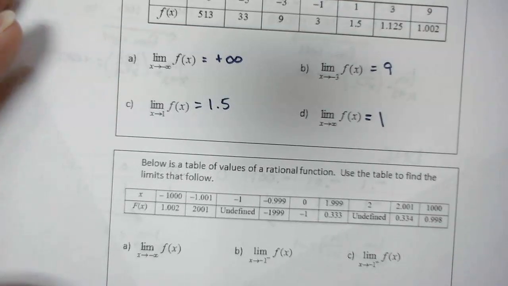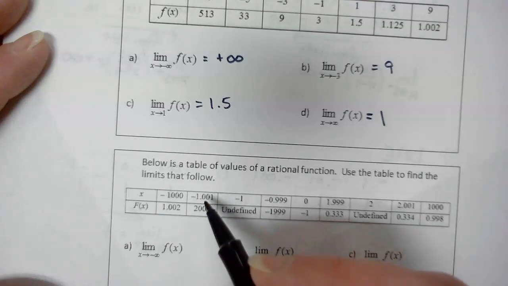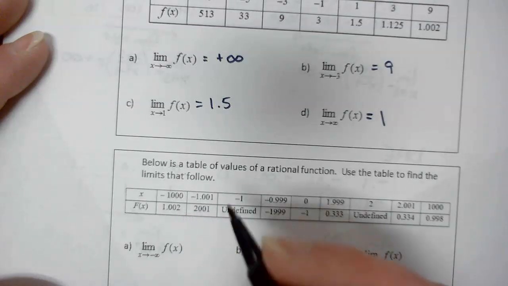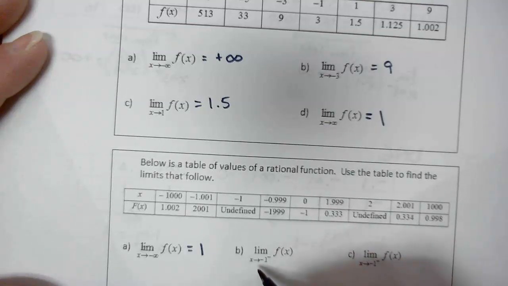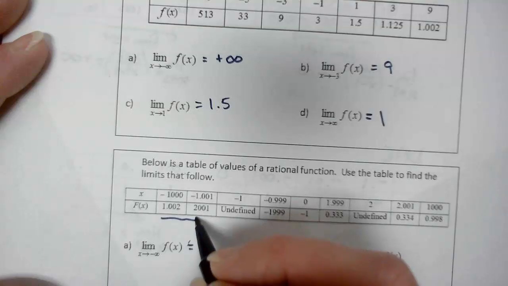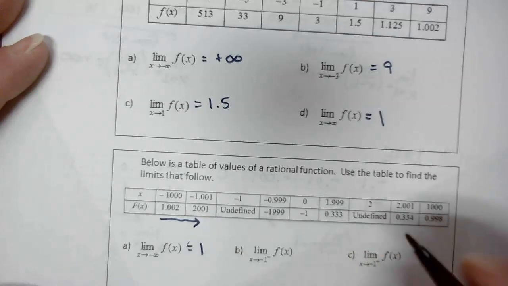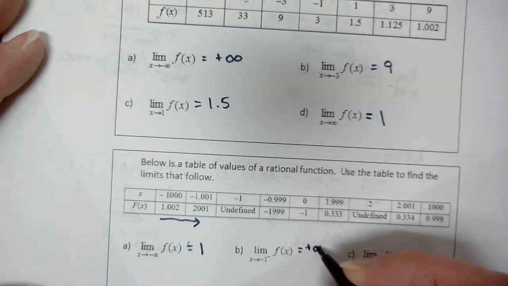All right, the next one is a rational function. So I'm picturing a rational function with vertical asymptotes and horizontal asymptotes. As I'm going to negative infinity for the x's, that would be going this way, -1, -1,000. Look what I'm really, really close to when x is -1,000. I'm really, really close to 1. The limit as x approaches -1 from the left is going this way. Okay, so 1, and then all of a sudden it's down at 2,000. That's getting really, really big positive, so that's reaching positive infinity.